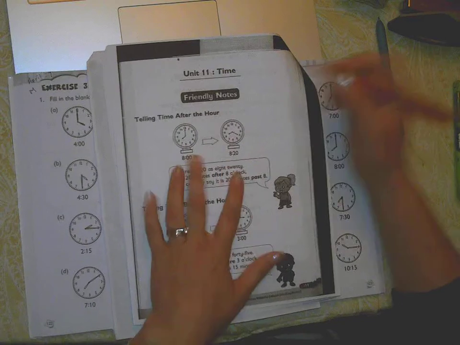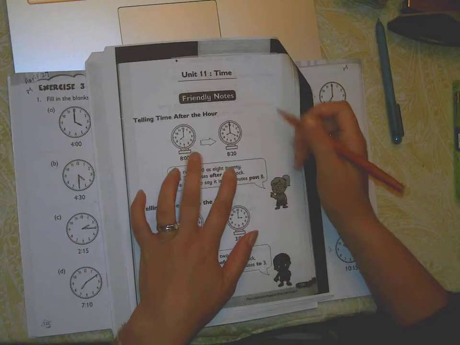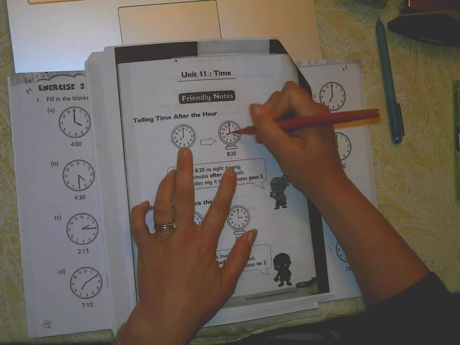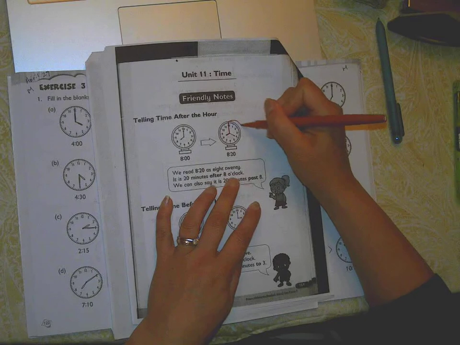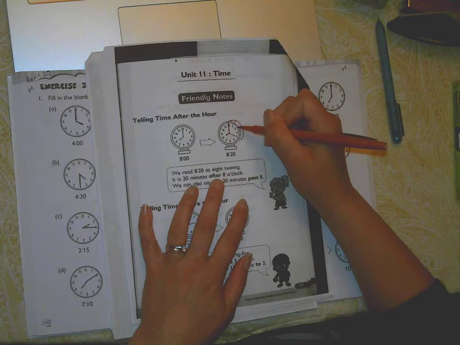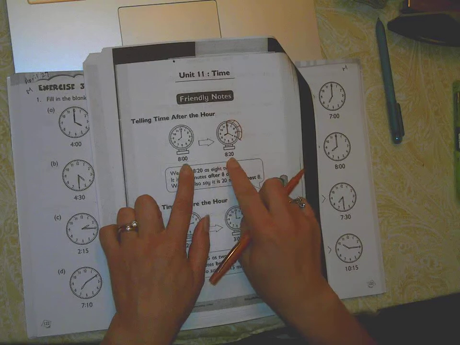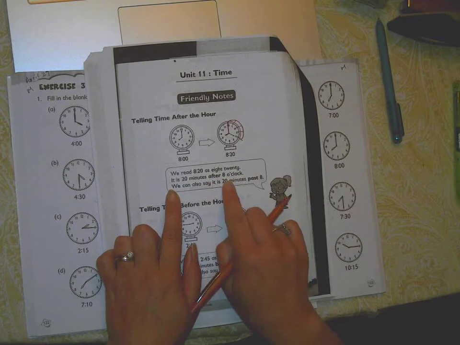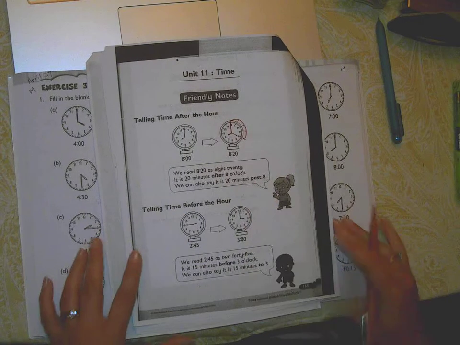So whenever I do these, I like to put the starting time on the second clock because you started at 8, so here's the starting time, and then here's the ending time. So, and your clock is moving from here to here, okay? So then you can count 5, 10, 15, 20. So that tells you that 20 minutes has passed. We read 8:20 as 8:20. It is 20 minutes after 8 o'clock. We can also say it is 20 minutes past 8. Okay?